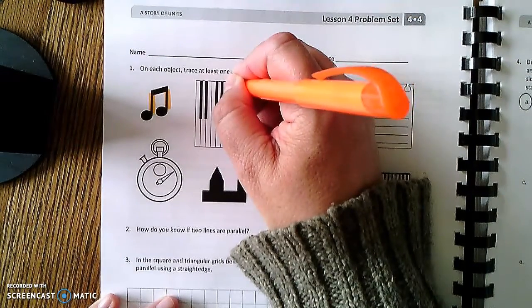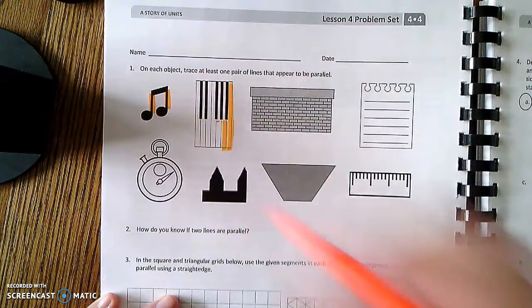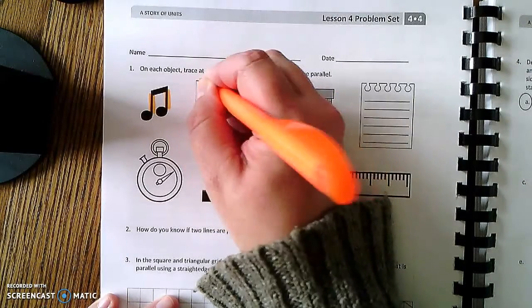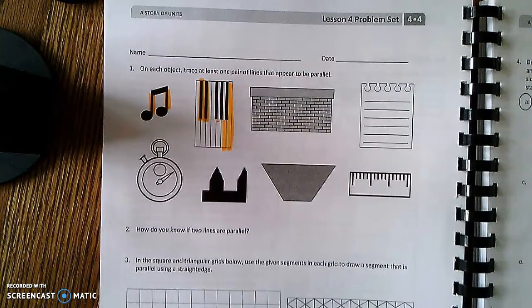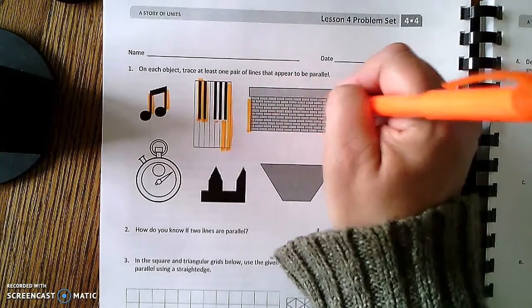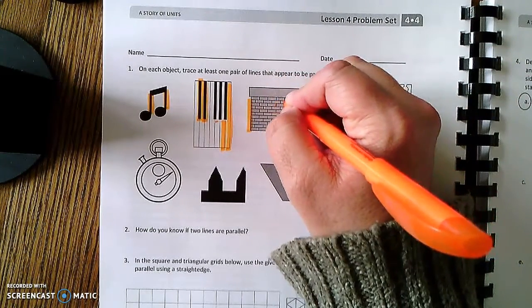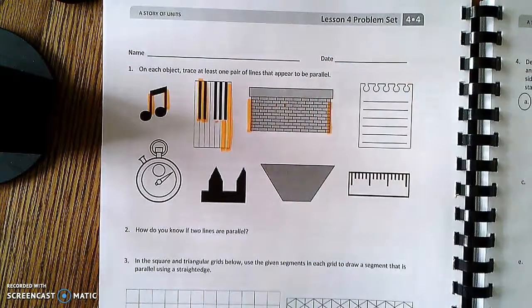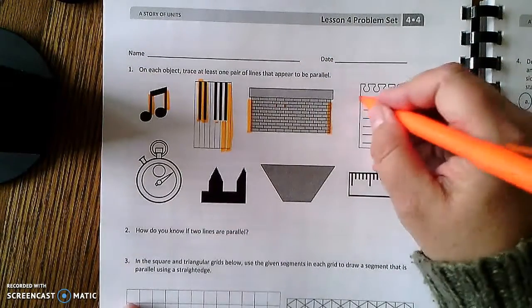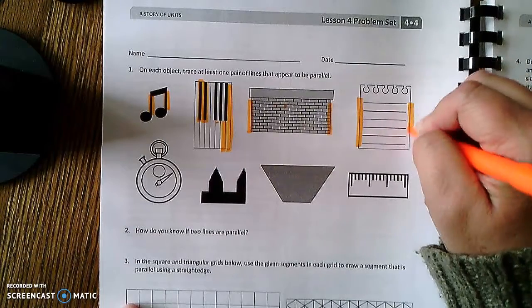Pretty much on a piano, all of these are parallel to one another. I know that this black key and this black key. Let's see, I think this is parallel to this. And inside here, this little line is parallel to that little line. And over here on the notebook, I see this is parallel to this.